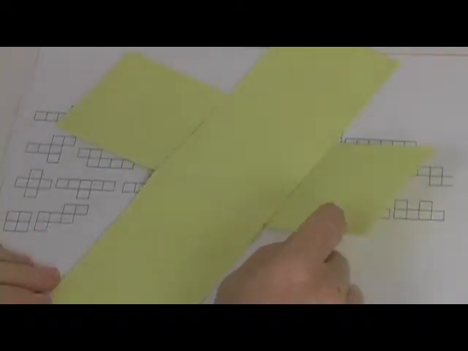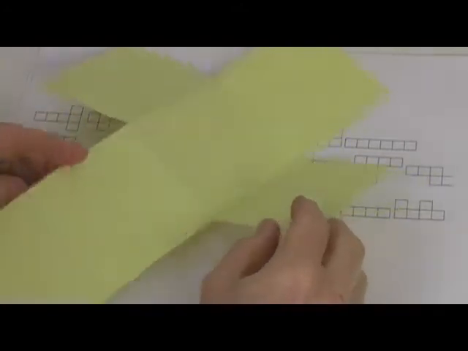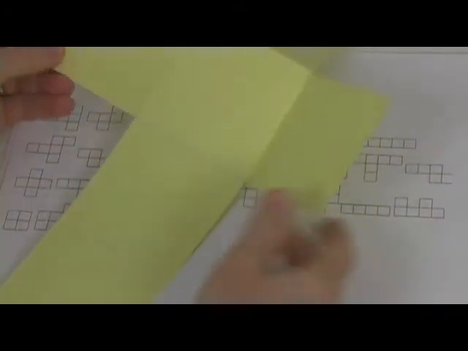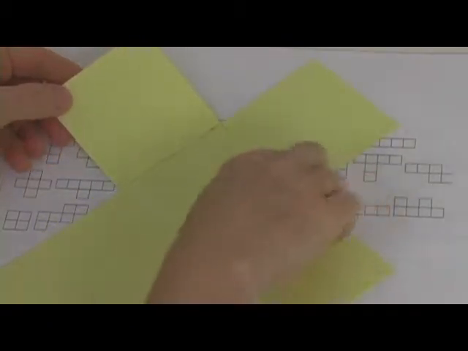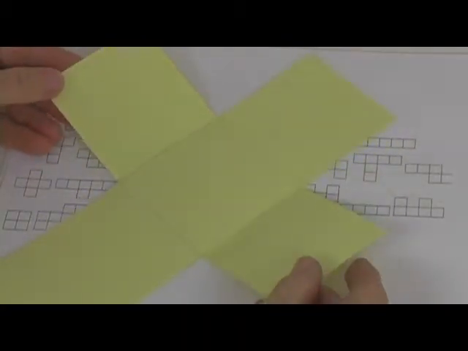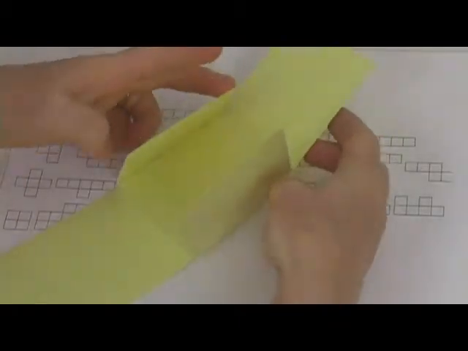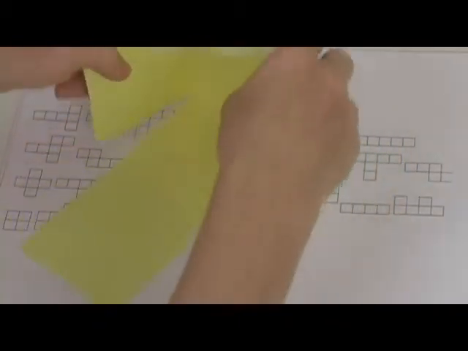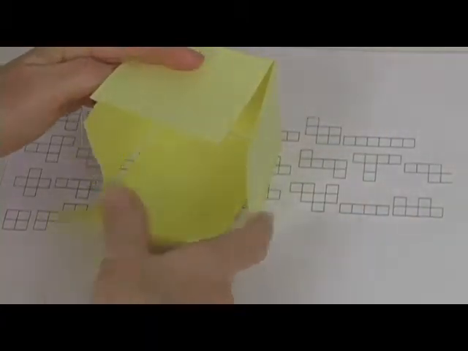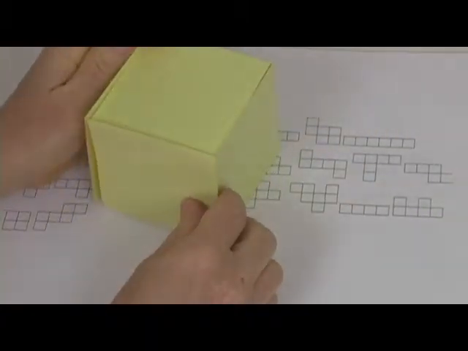Now there's more than one way to fold up a cube, wouldn't you say? I've got some post-it notes here that I've actually taped together, and you'll notice that there are 6 of them, right, for a 6-sided cube. And you can see that if I fold them up, it'll take the shape of a cube, just like that.